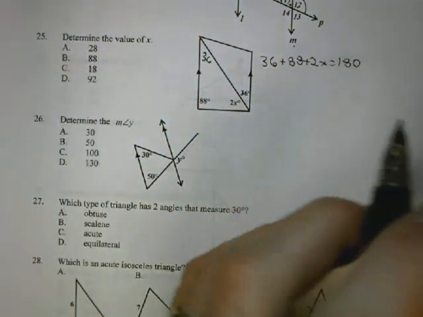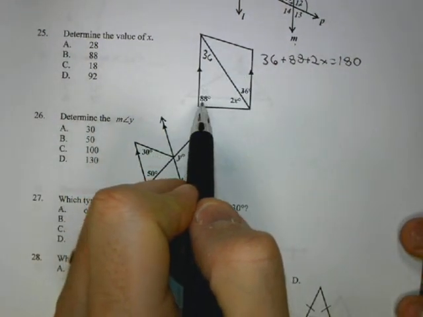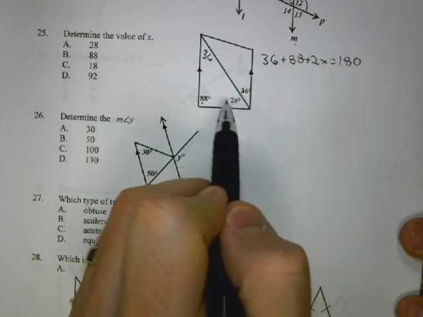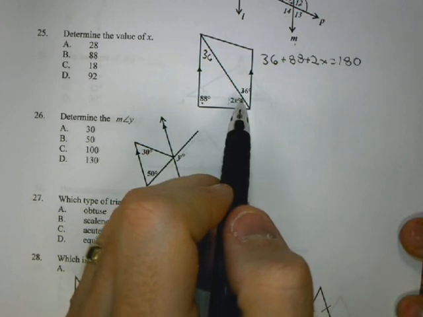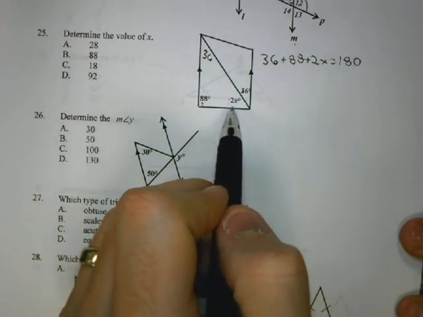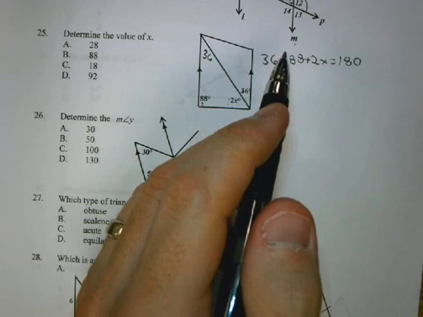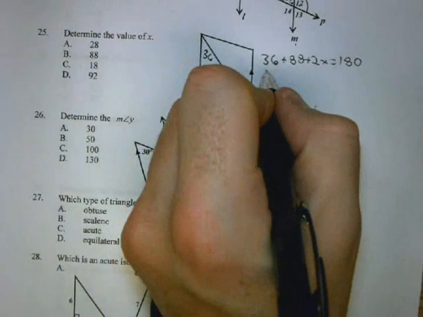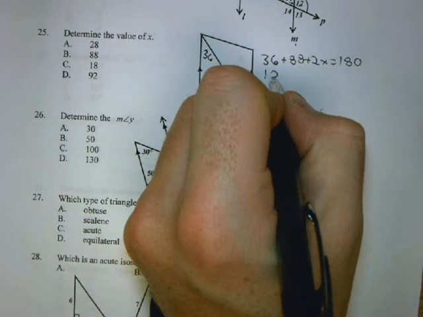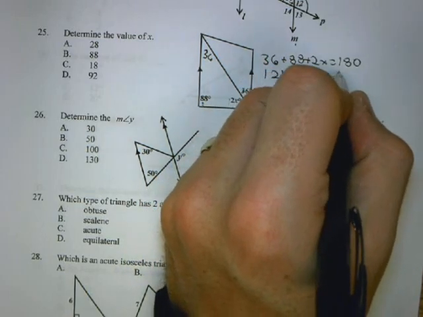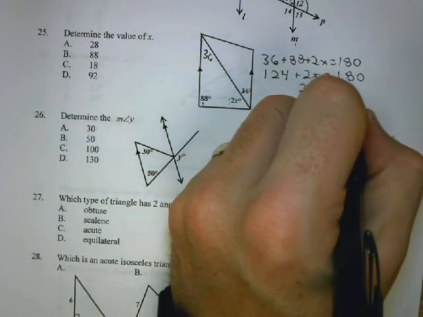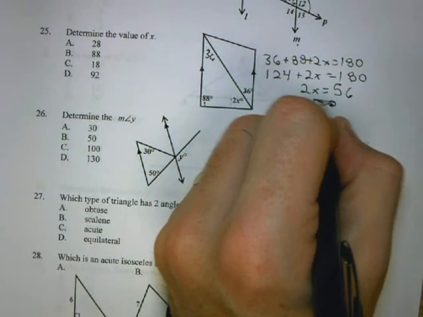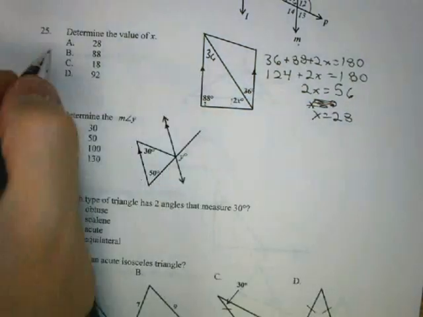We could find that this angle 36 is alternate interior to this angle, which is 36. And that lets us say that 36 plus 88 plus 2x equals 180. Lets us solve. But even easier, I could take this angle, which is 2x plus 36. I know those are supplementary because they're consecutive interior. So it would be the same case, 88 plus 2x plus 36 equals 180. Still would be the same setup.